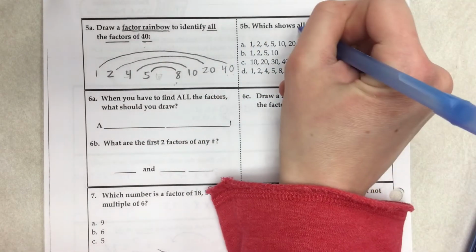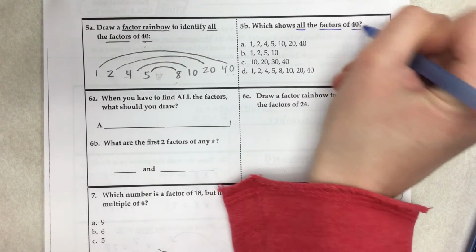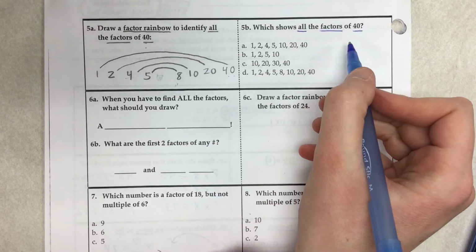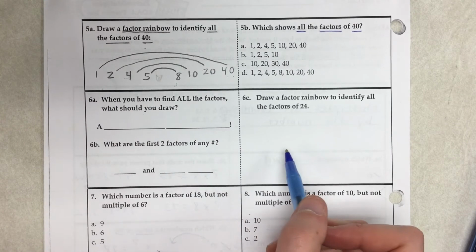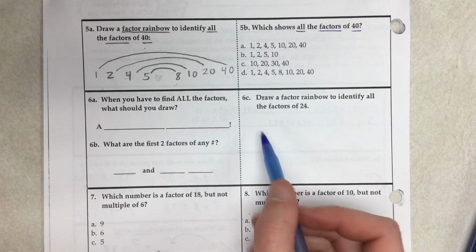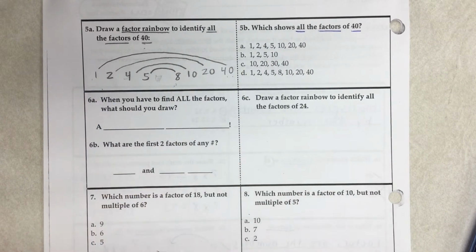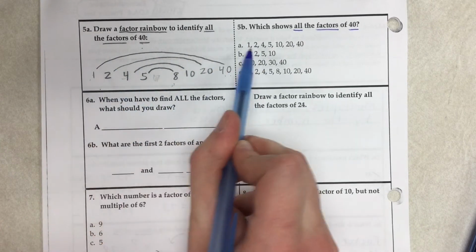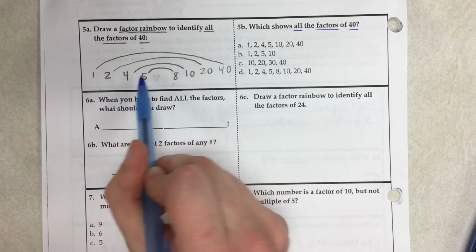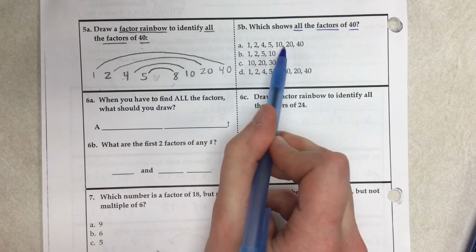5b says, which shows all the factors of 40. So it's asking me to list the factors. So I need to check my rainbow with my choices. And I have to do it very carefully to make sure I don't make any mistakes. So I'm going to touch my rainbow, then touch my choices. We'll start with A. I have 1, 1, 2, 2, 4, 4, 5, 5, 8, 10.